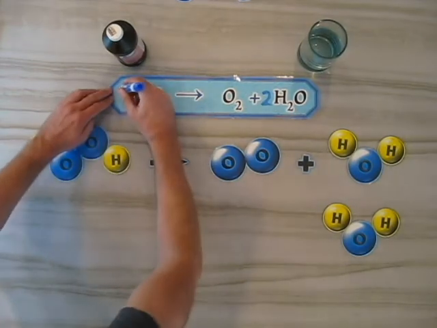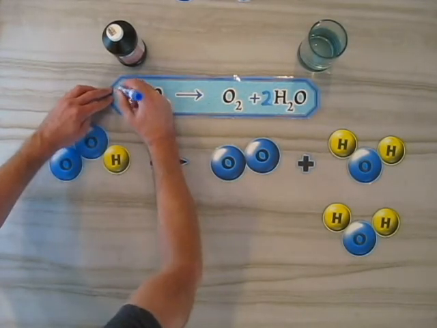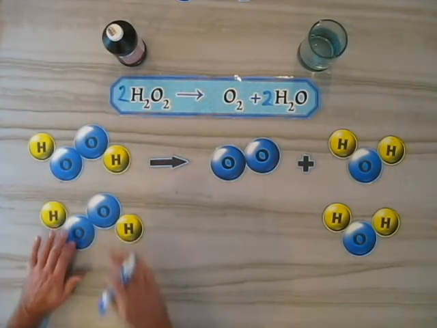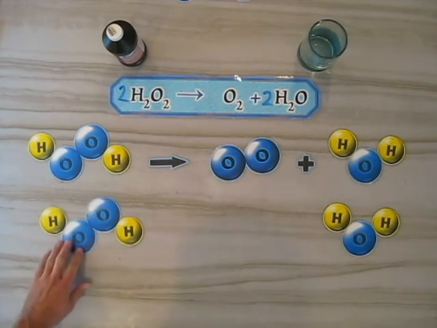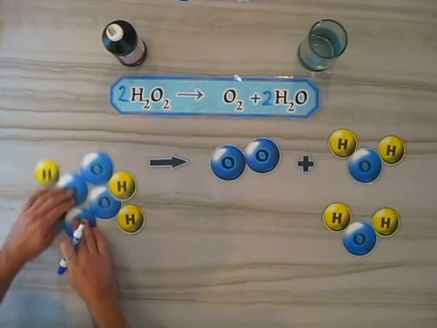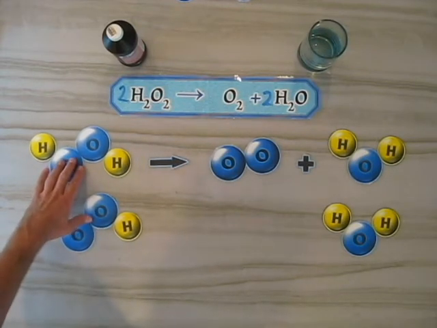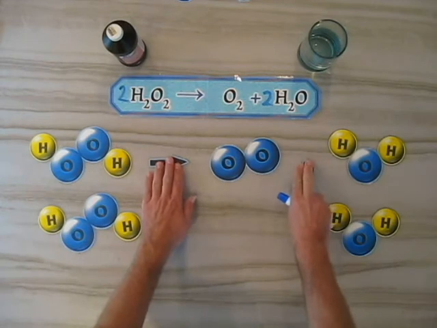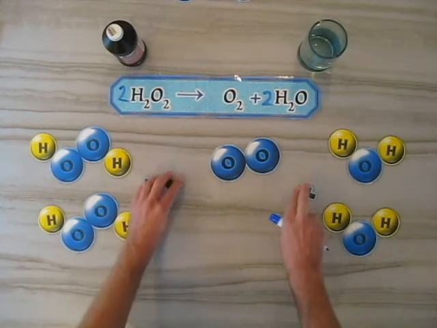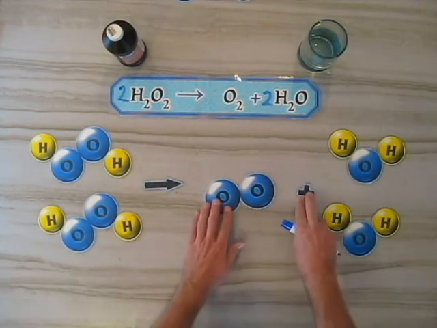So then I could put a coefficient of 2 here. That coefficient means that I get another hydrogen peroxide on this side. They're not merged into one. They're 2 separate molecules, but it means I need 2 of them for this to work. Okay, so let me slide these downward to be sort of in the middle here. And then let's put the oxygen right there.